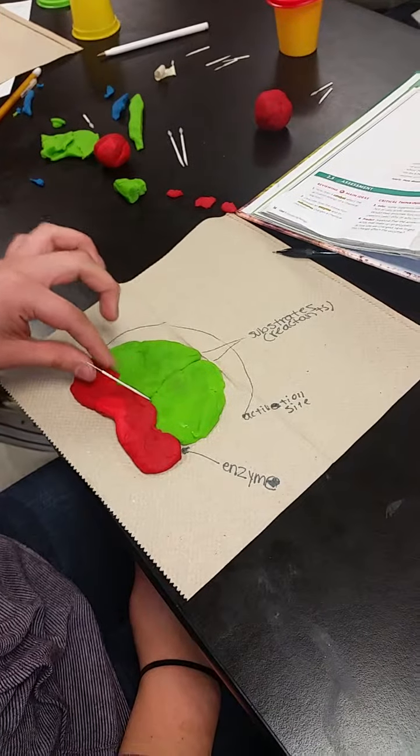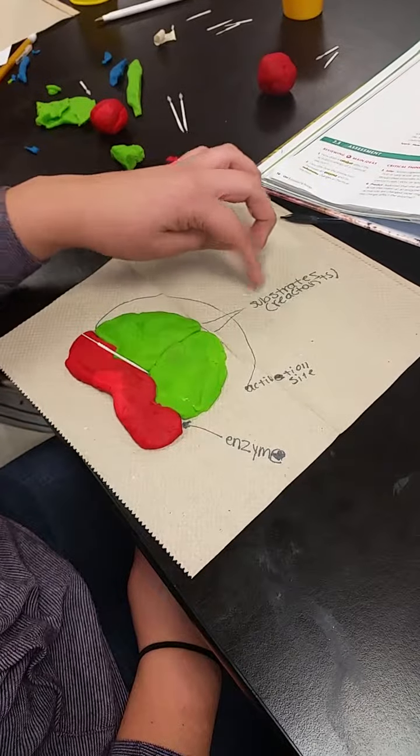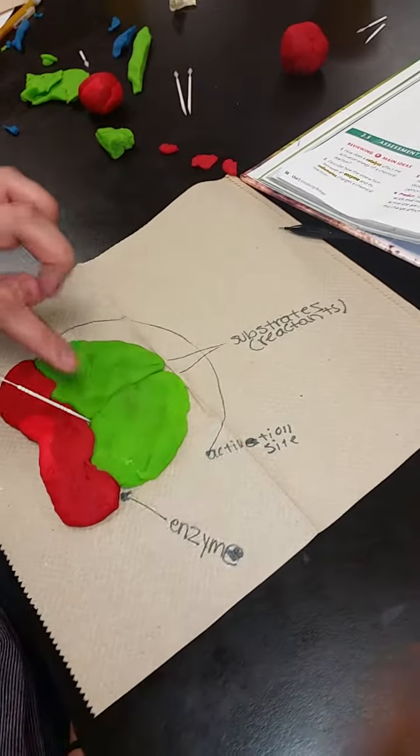And so they lock together, like. What is they? What locks together? The enzymes and the substrates. Okay, the substrates are right here. Okay, good. Yeah, two different.